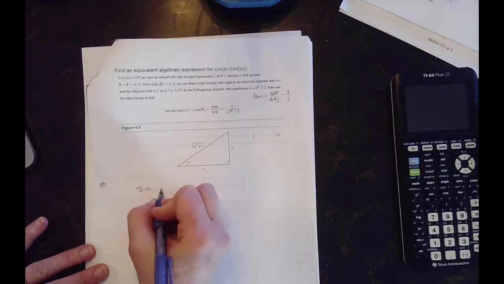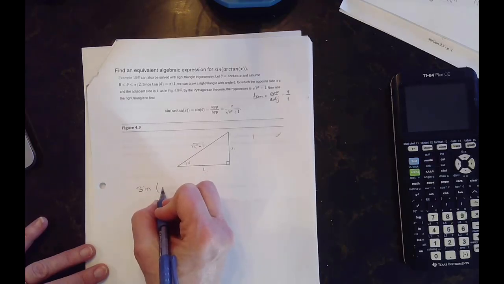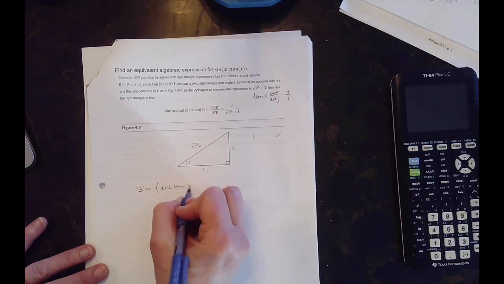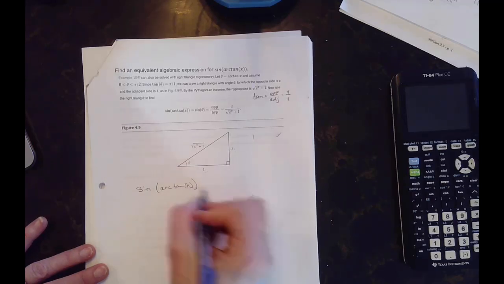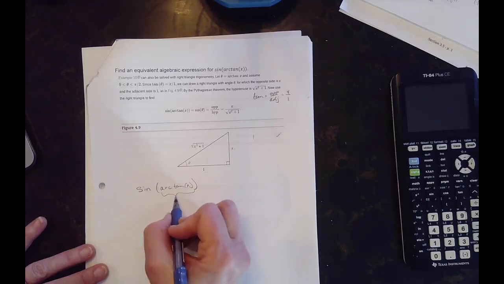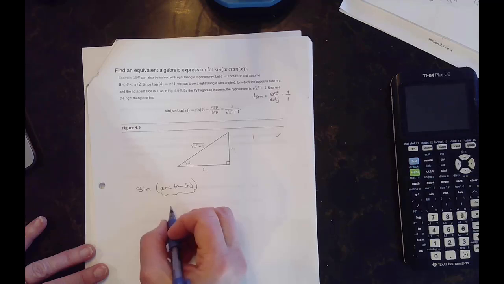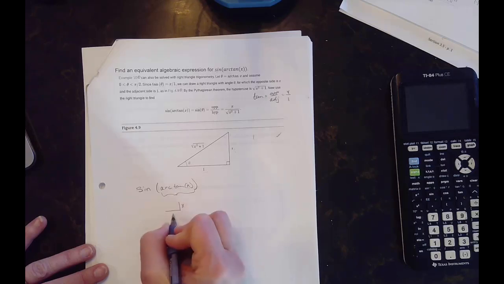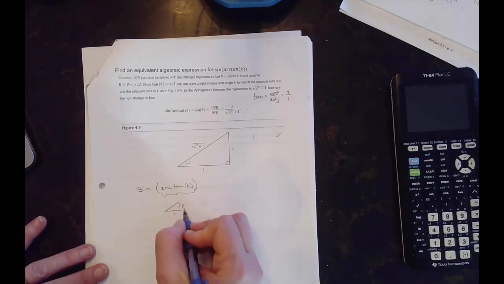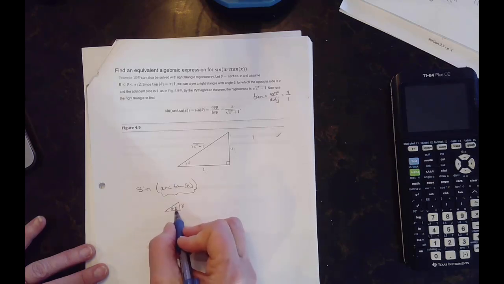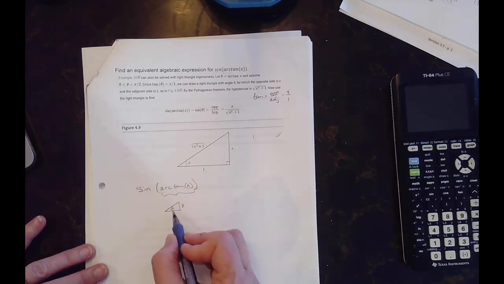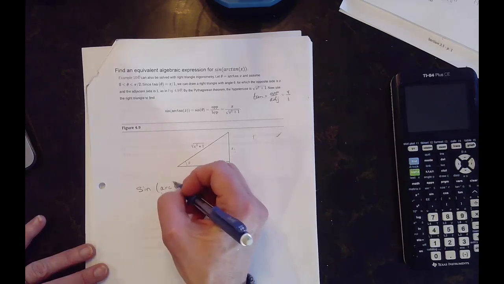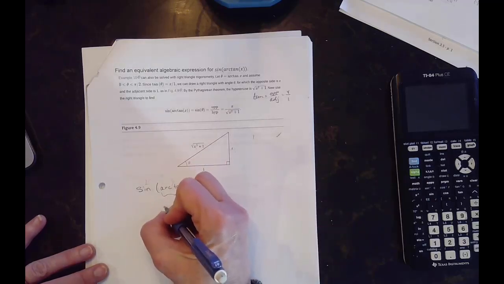Just like we did before, we had the sine of the arctangent of x. So again, find this part first, and that's what they did to begin with. They said the arctangent of x means the opposite is going to be x, and that means it's x over 1. And that's how they found that angle. They said there's an angle that has a tangent of x over 1. And then to solve, we're going to look for the sine, which is going to be x over the square root of x squared plus 1.